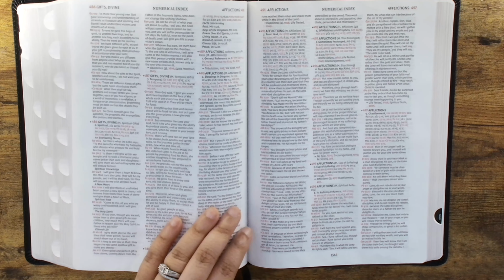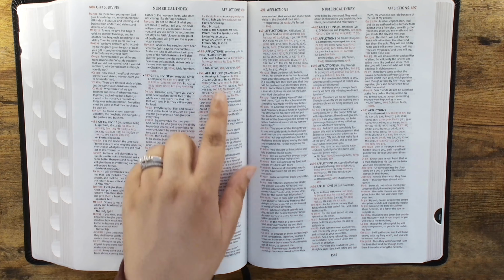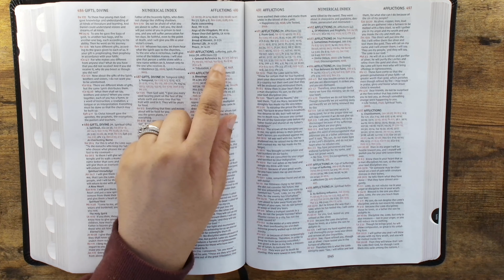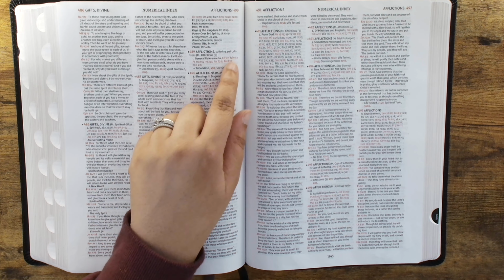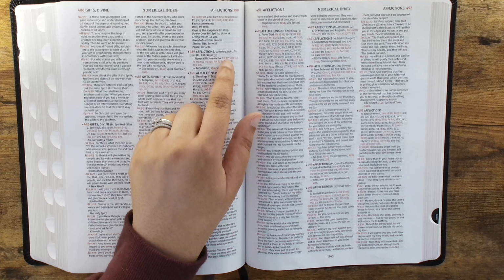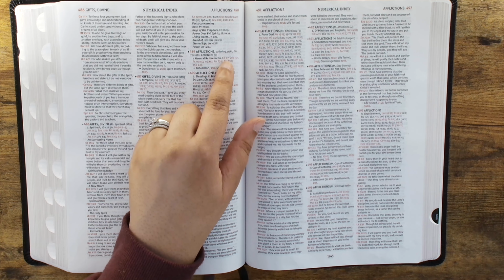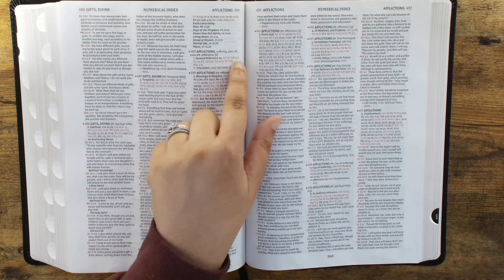489. All right, so here we are. 489, you see general reference to, and we have all of these scriptures here. These are the main scriptures, the scriptures that are in the chain. The ones that are in red are our main scriptures related to general reference to afflictions.